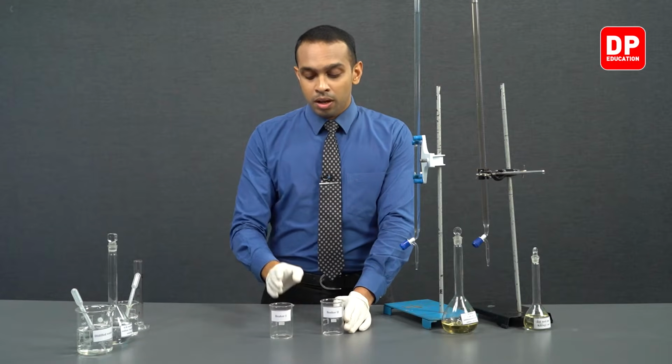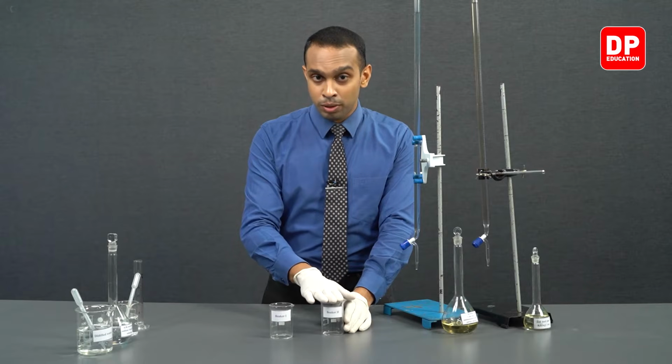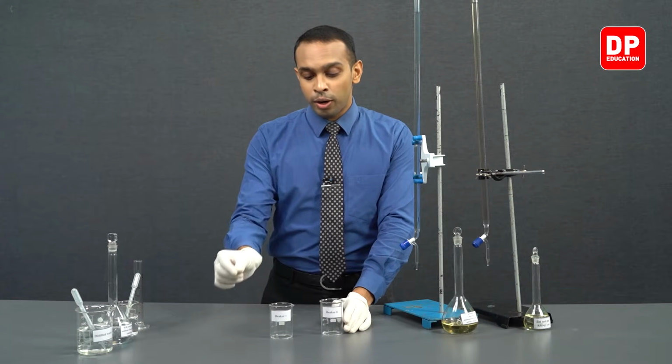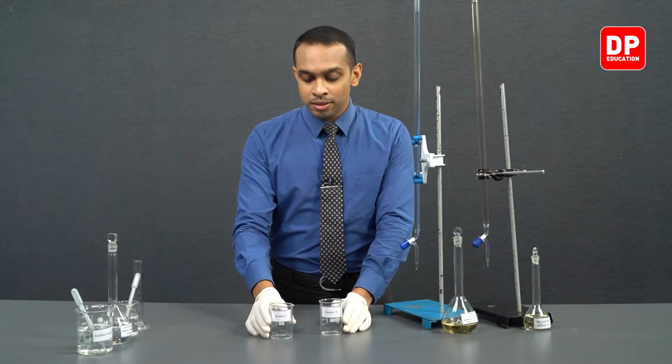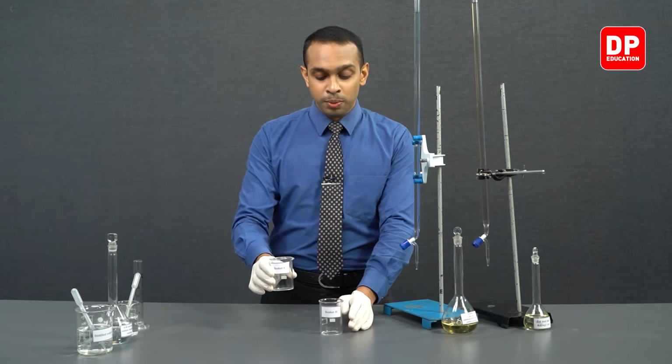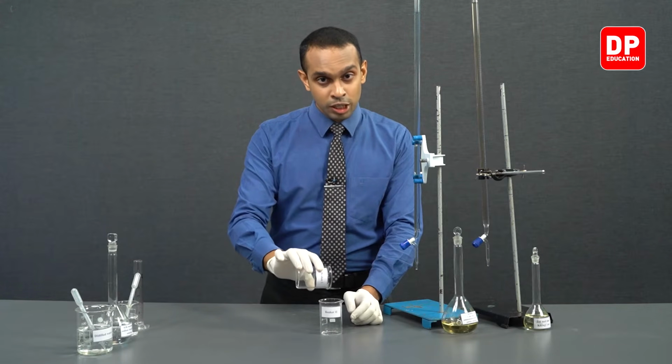Then after we add potassium iodide and a very specific amount of sodium thiosulfate, we are going to add starch indicator here as well. And then we will use a stopwatch as well, and then we will mix contents in beaker 1 with beaker 2.